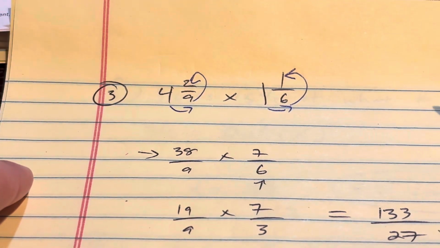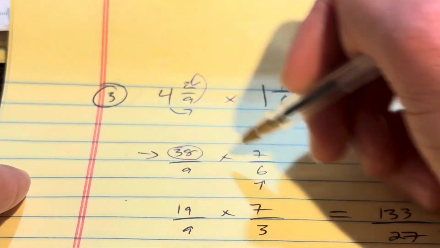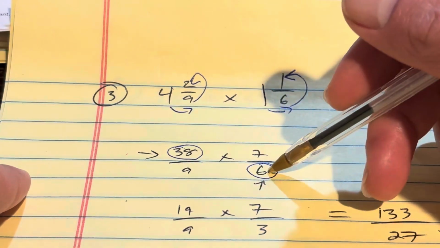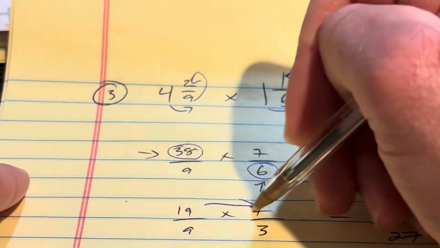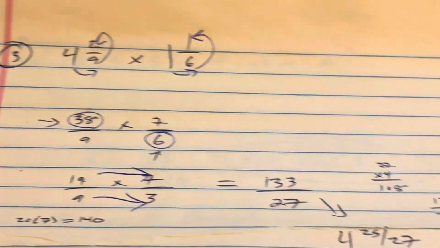That's fine. Or what would you have done if you're in this situation in elementary school? So first, 38 and 6 can be divided by the same number, 2. 38 divided by 2 is 19. 6 divided by 2 is 3. Now I can multiply across. That should be 133, and that should be 27, which is an okay answer.